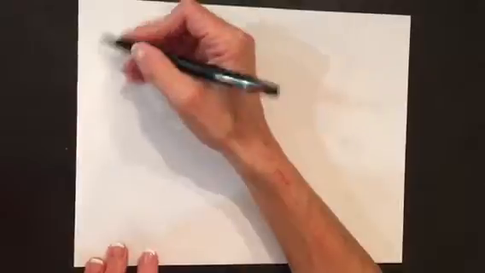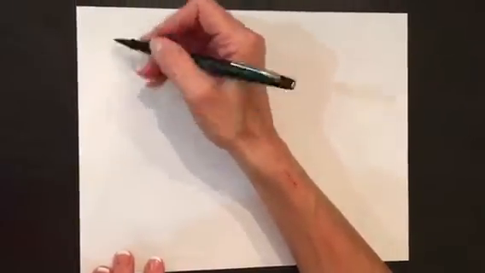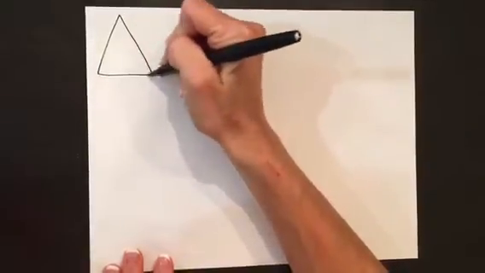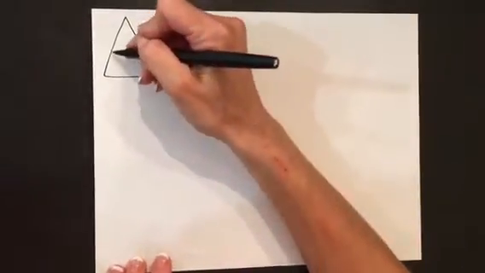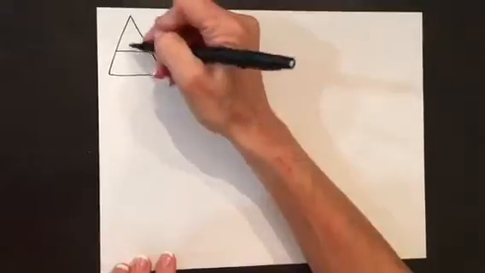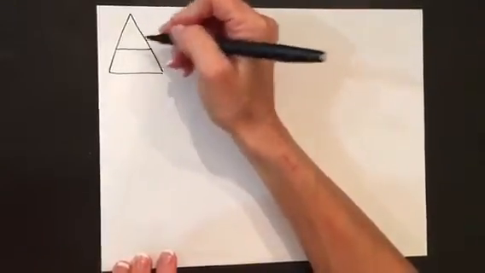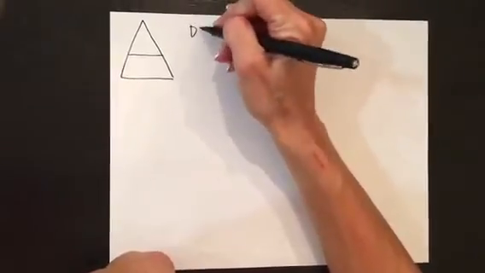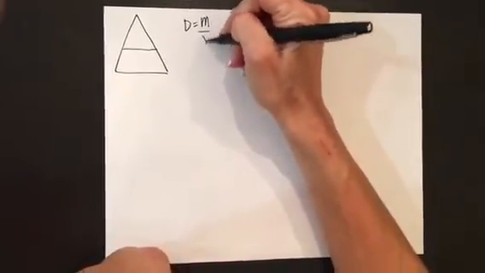Okay, one last thing I want to show you, and if you'll do this in your journal just next to your density lab from yesterday, I want to show you some ways that this triangle can be used and manipulated to solve for other things besides density. Okay, so we know that density equals mass divided by volume.